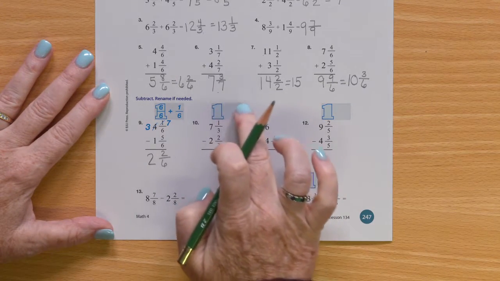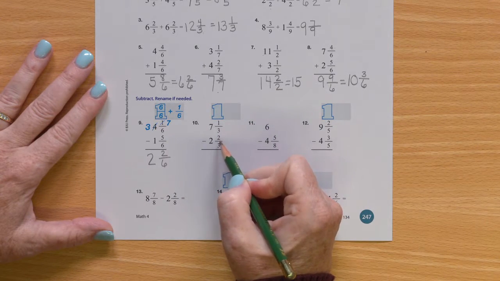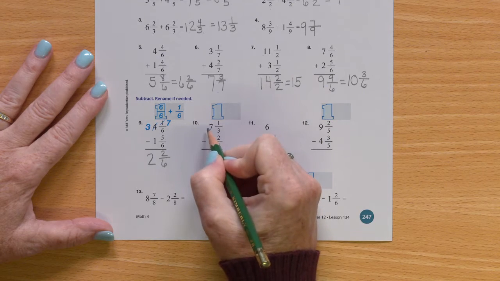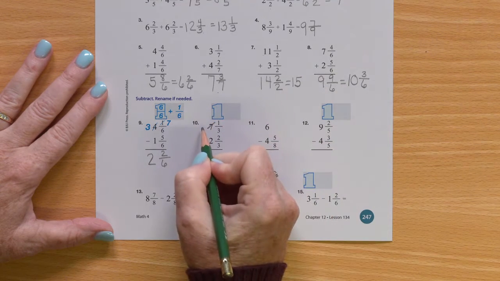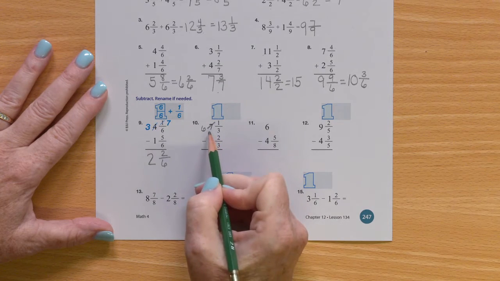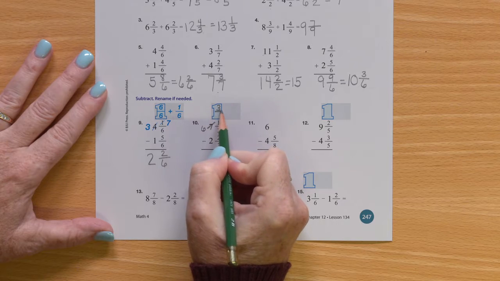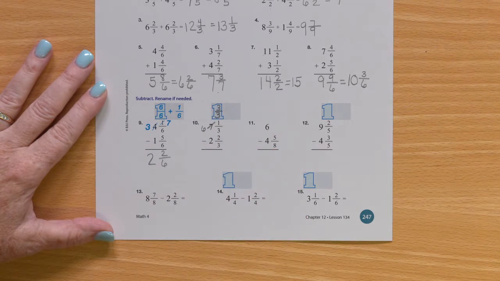This up here tells me I must need to rename, because I cannot subtract 1/3 minus 2/3. So take one of your wholes, cross off your 7. Okay, now we're only going to have 6, and we're going to rename that whole as thirds. How many thirds does it take to make a whole? 3/3.